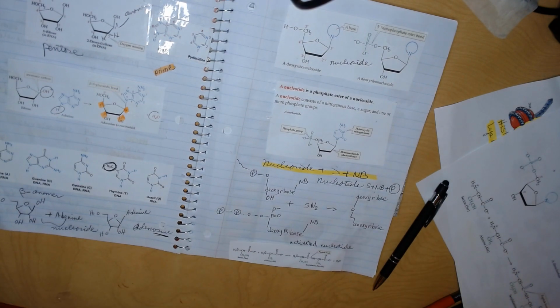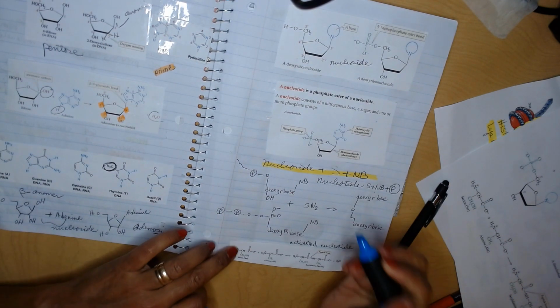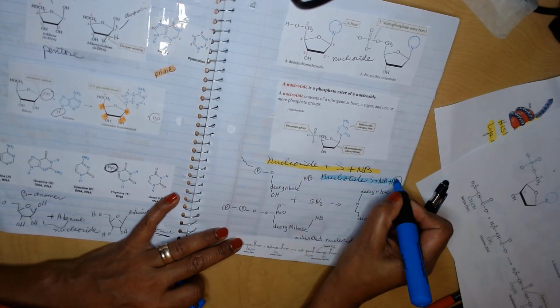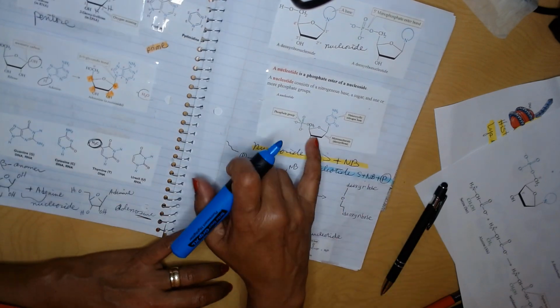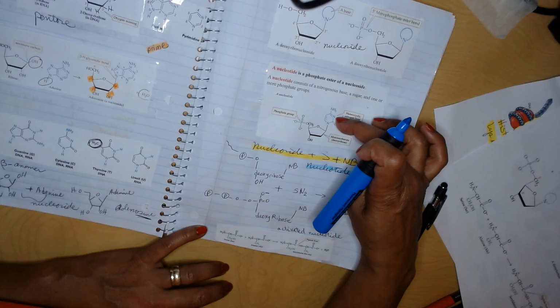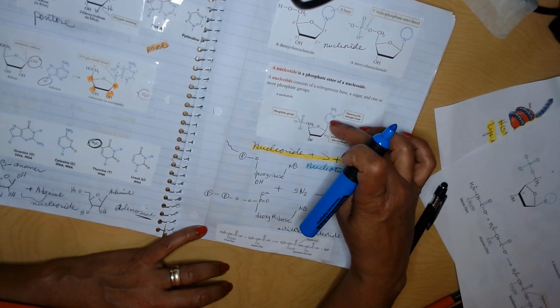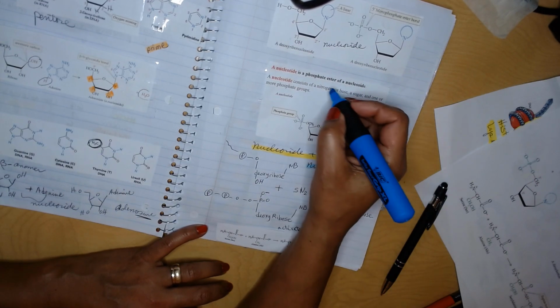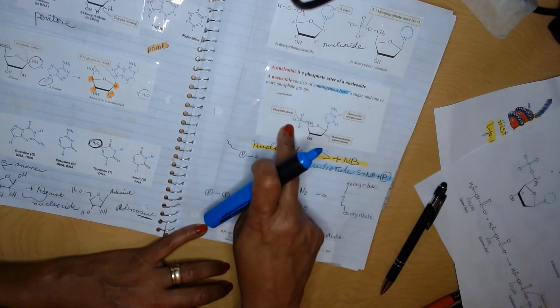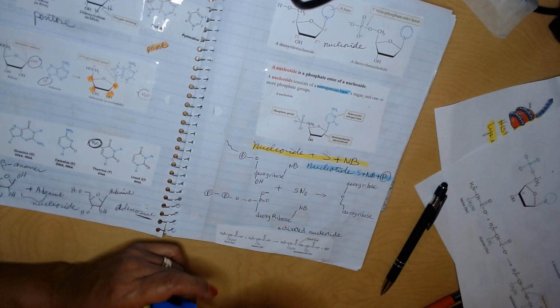We have the three components for a nucleotide, and that's actually what I'm showing in here. So we have the sugar unit, the nitrogen base, that is an aromatic nitrogenous base, and a phosphate unit that will be a nucleotide.